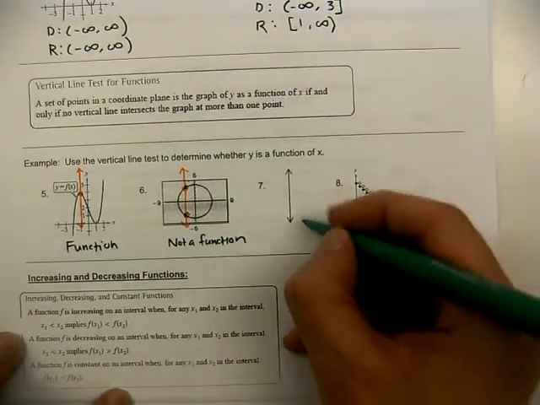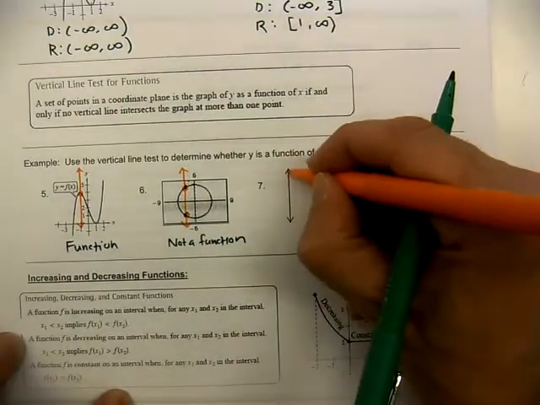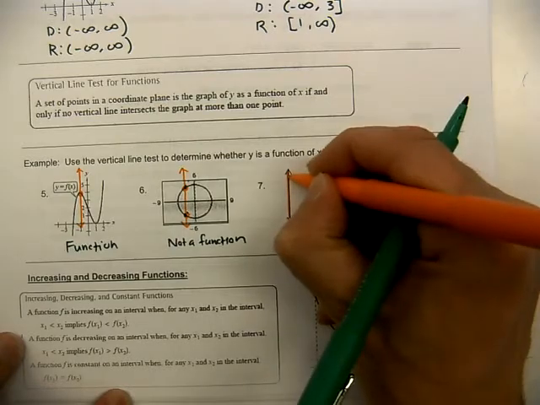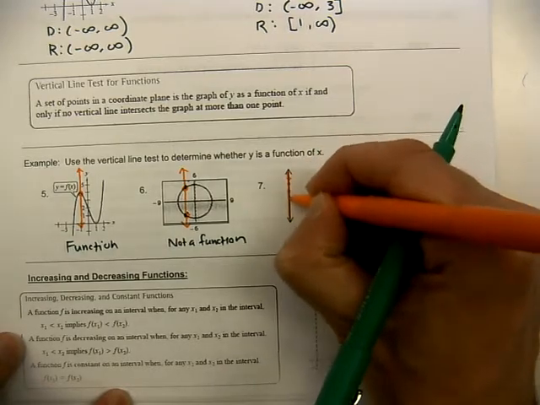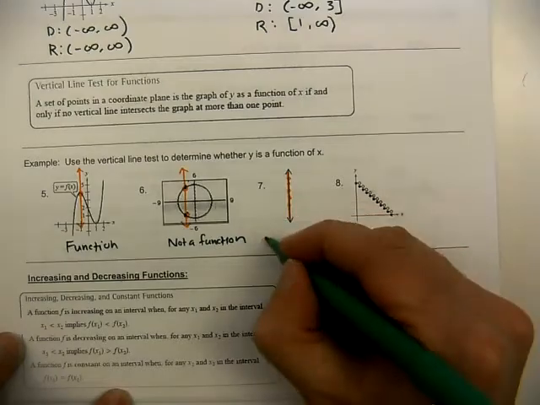Here we have an interesting shape. That's a vertical line. So if you give that the vertical line test, how many points of intersection do you get? So many you can't even count, right? There's an infinite number, so clearly not a function.